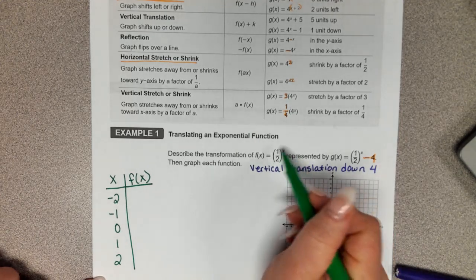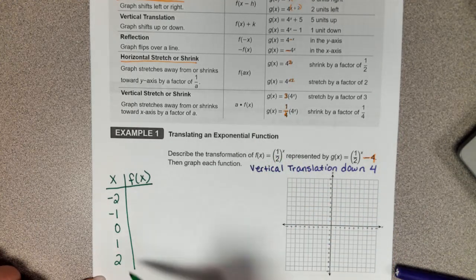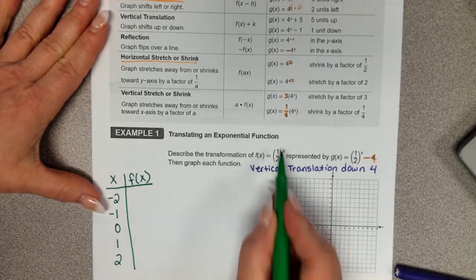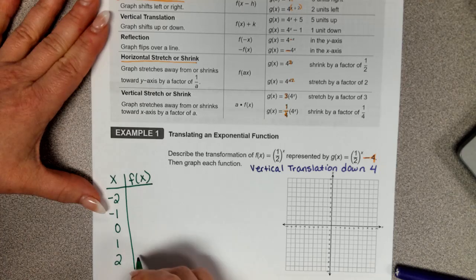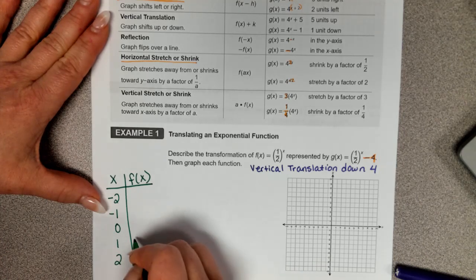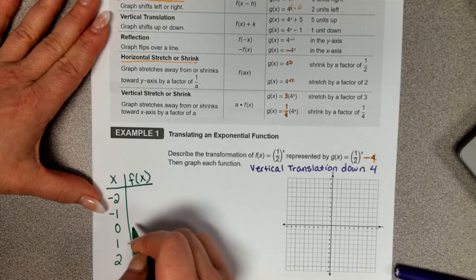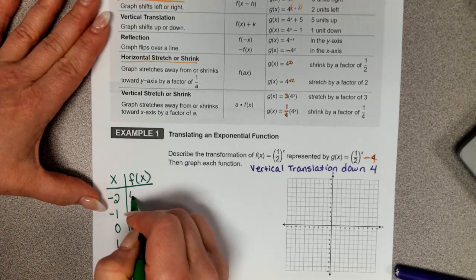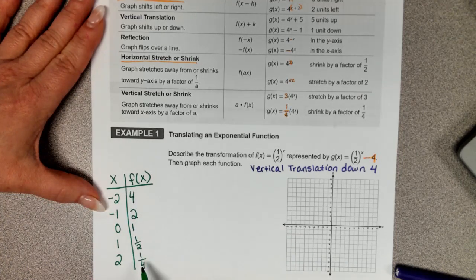Whenever I'm doing an exponential function, I like to start positive because the negatives are just when you have a negative exponent, right, you just take the reciprocal. So 1/2 to the power of 2 is 1/4. 1/2 to the power of 1 is 1/2. 1/2 to the 0 is 1. And then I can just take the reciprocal of these fractions here.